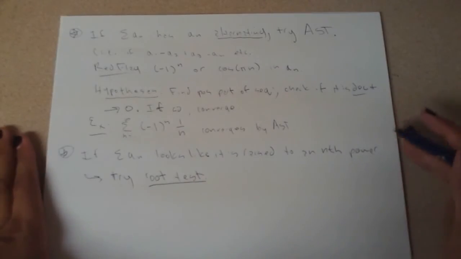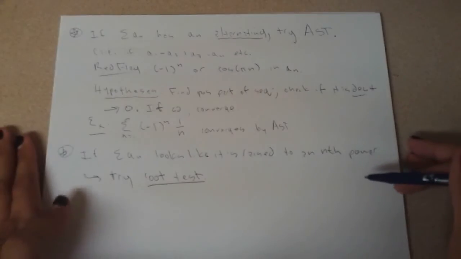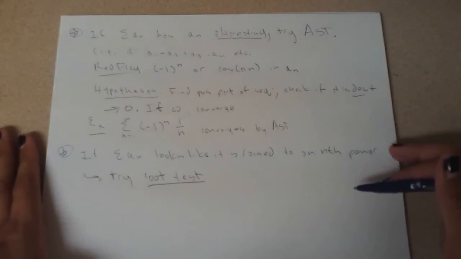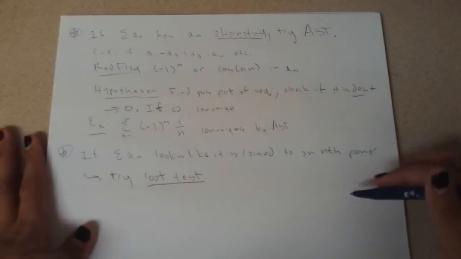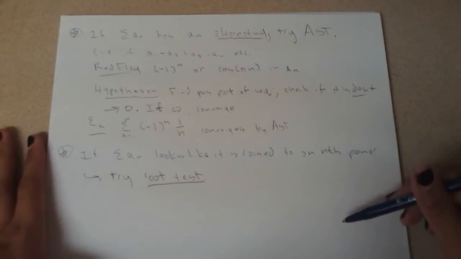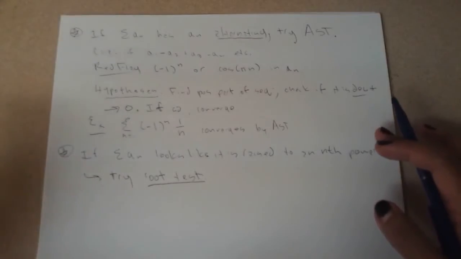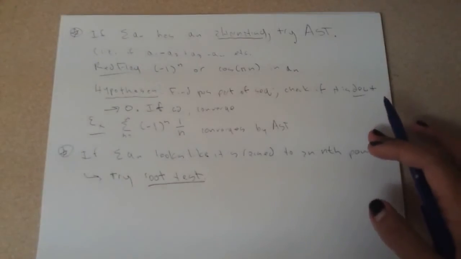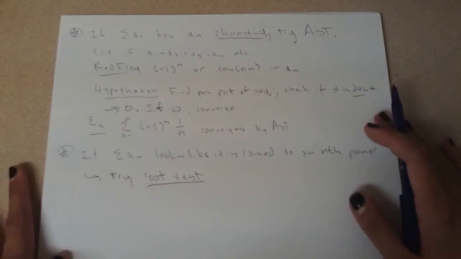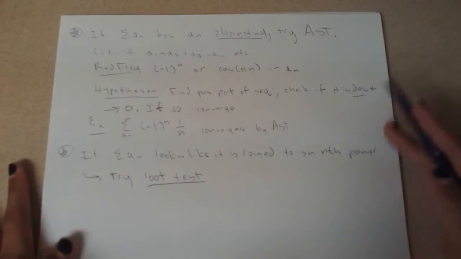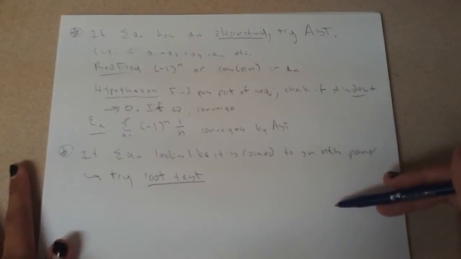If you've just got a number and it's raised to the n, that's geometric series. Geometric series are fast. Do the fast thing if you can, because it's less work for you. On the other hand, if you've got a function that's raised to the n, for example, maybe I have n to the n, or 1 over n to the n, where it's not just a number to the n, you're probably going to want to try root test.